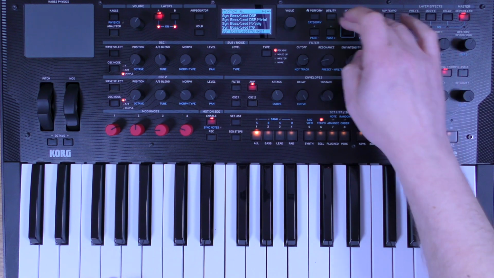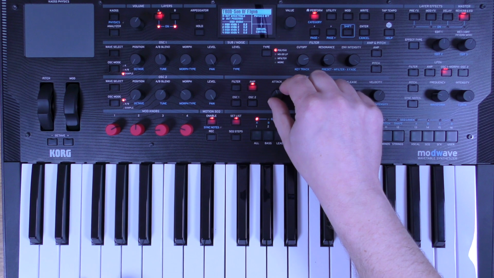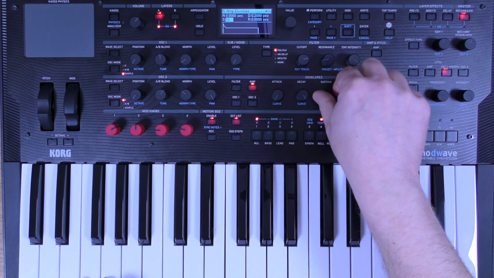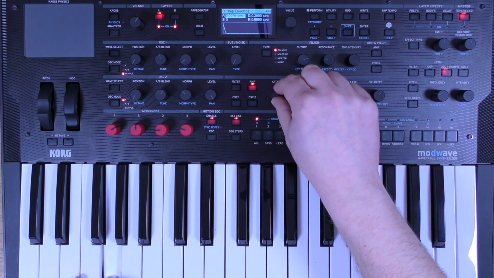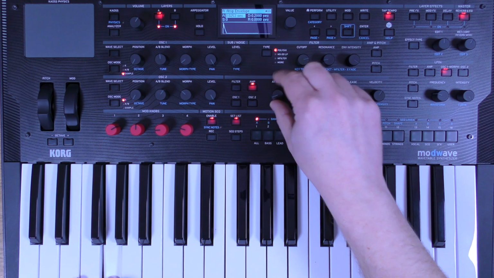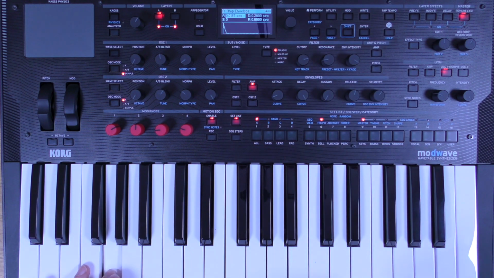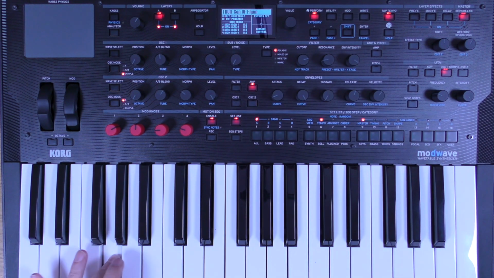I also want to change the envelope, so I'm going to go into the amp section here. I'm going to change the attack and the decay first of all, and the sustain. So let's take the sustain right down and soften up the attack a little bit. Just a tiny bit. So we've got that kind of sound going on, which is sounding quite nice now with that arpeggiated pattern.